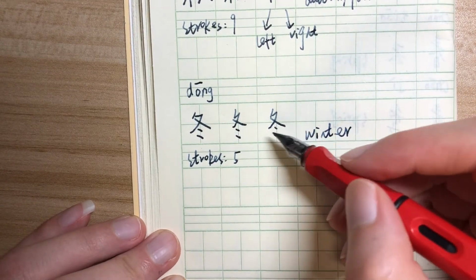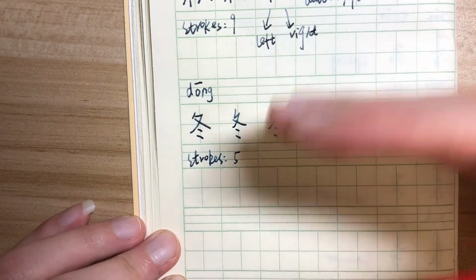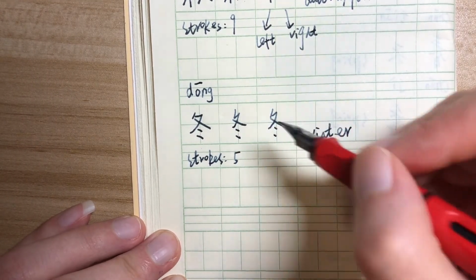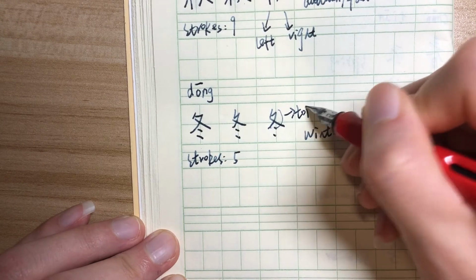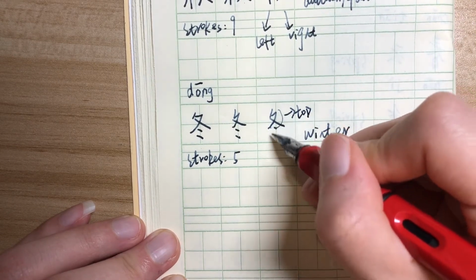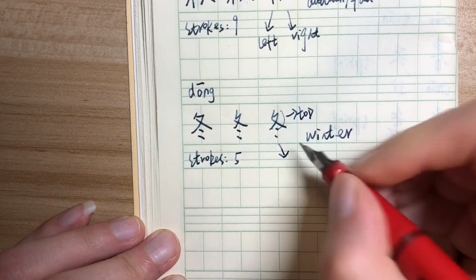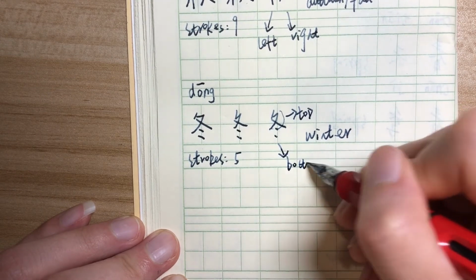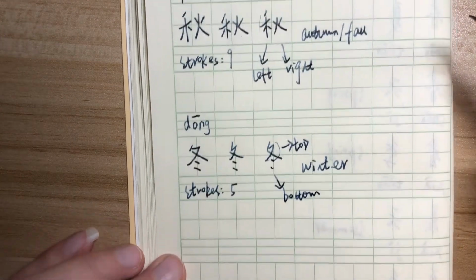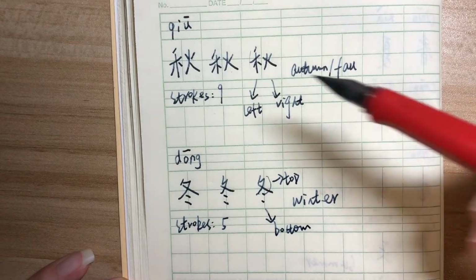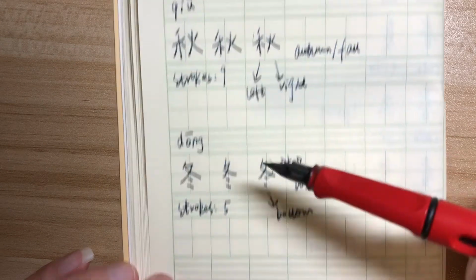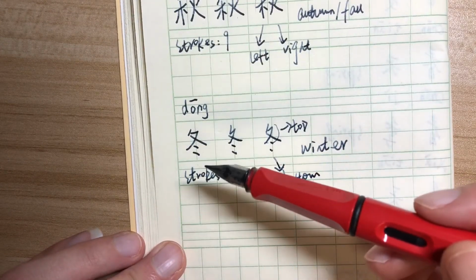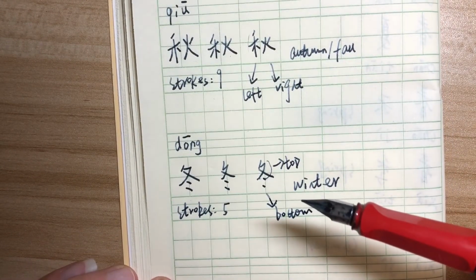And this character is a top-bottom structure character. And this part here is this character's top part. And this part, these 2 dots here, is this character's bottom. Now let's look at these 2 characters. 秋, qiū, means autumn. 冬, dōng, it means winter.